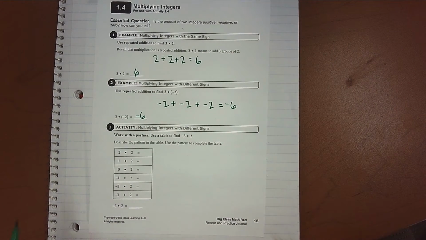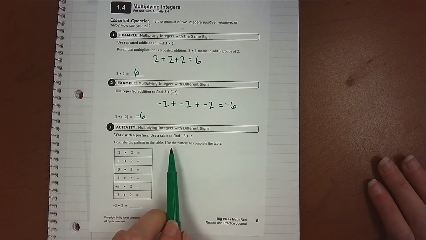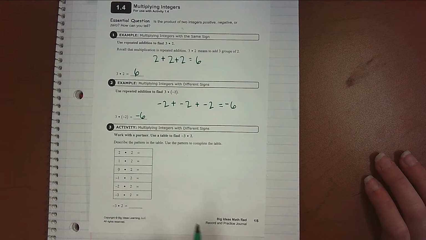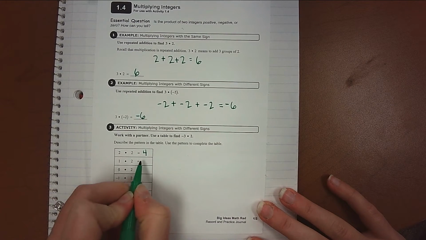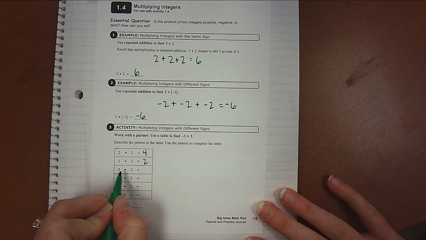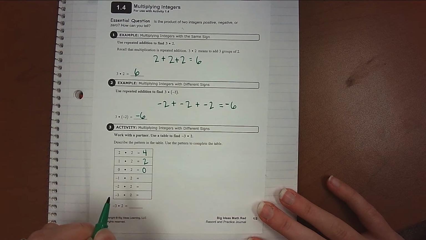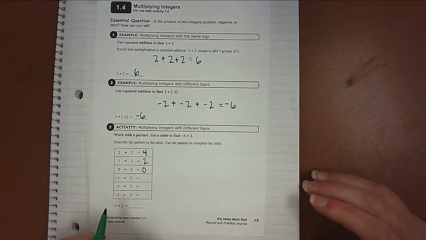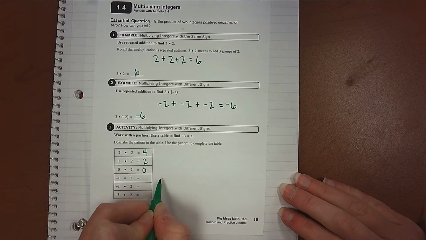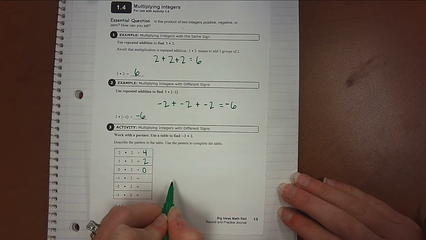So what we're going to do next is describe the pattern in the table, and use the pattern to complete the table. So 2 times 2 we know is 4. 1 times 2 we know is 2. 0 times 2 is 0. Negative 1 times 2 is negative, or 2 groups of negative 1. So we could think of it as negative 1 plus negative 1.